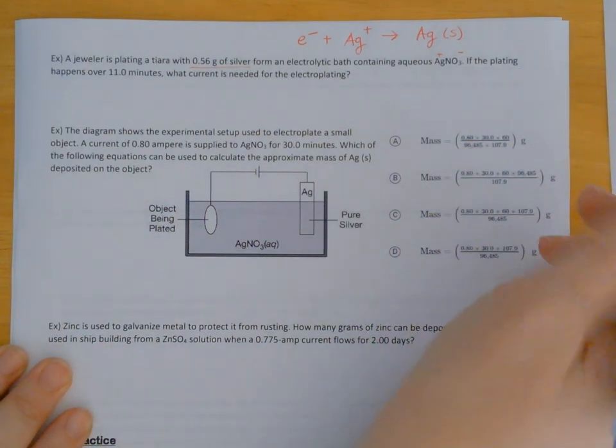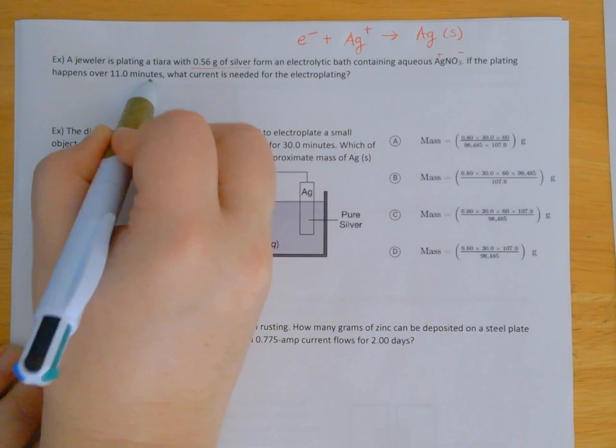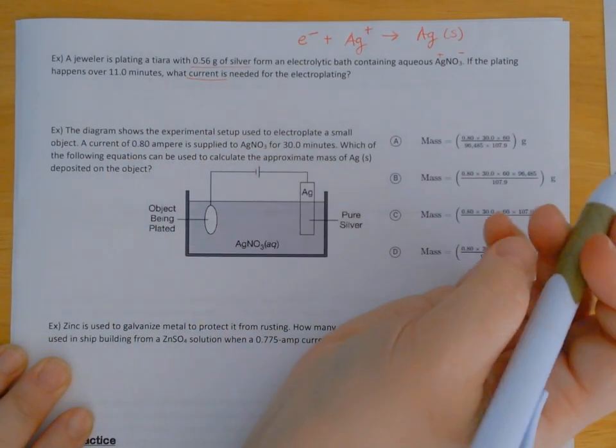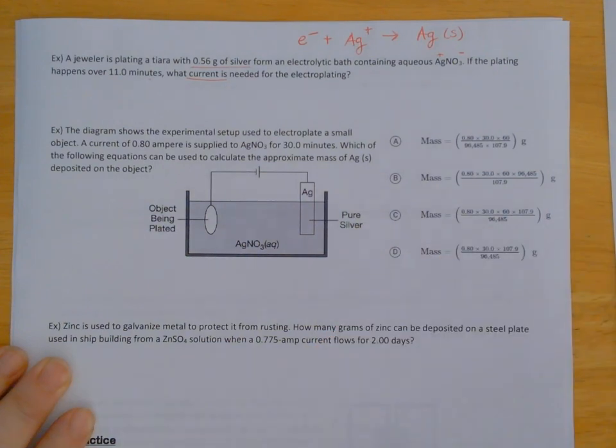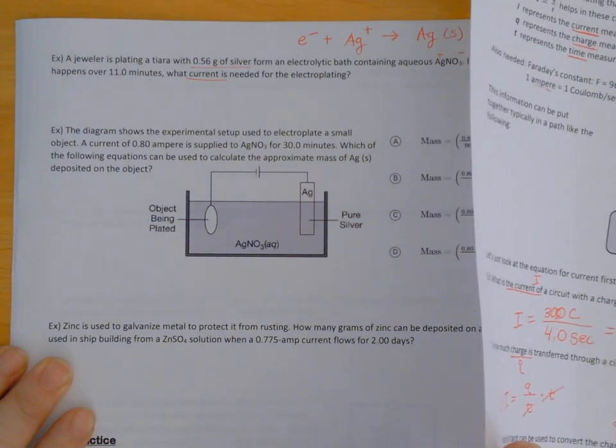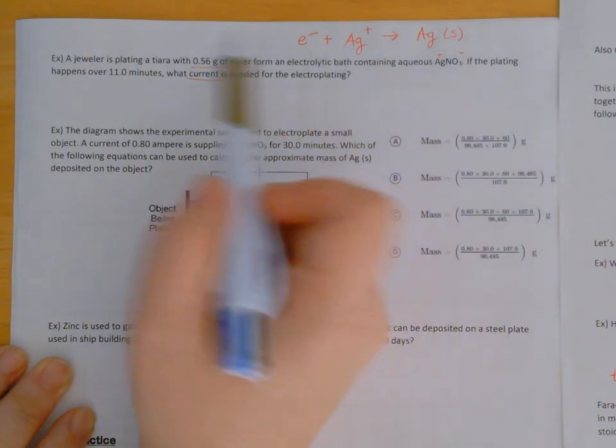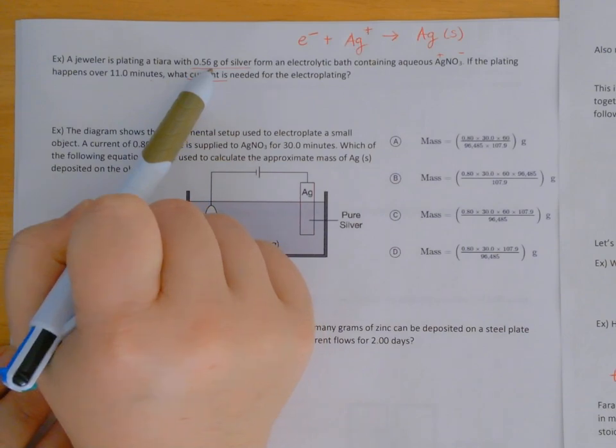So it says if the plating happens over 11 minutes, what current is used for the electroplating? Okay, well, let's take a look. This one's relating time and current together. And we've got our number of grams of silver.